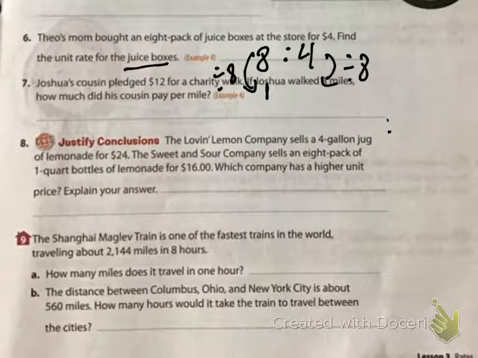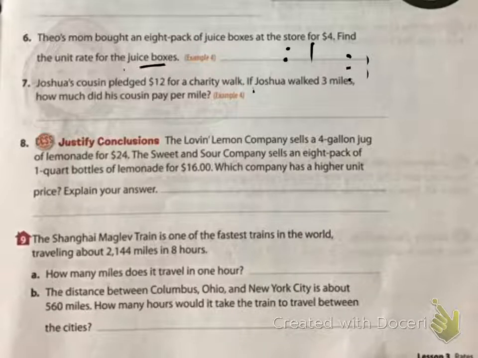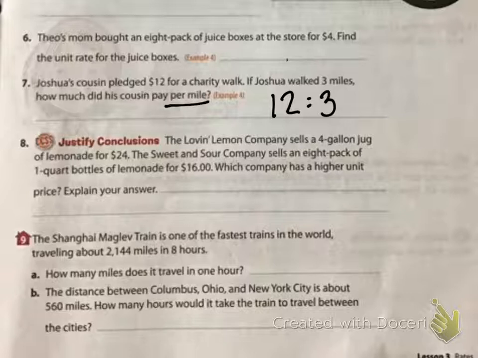Exactly, you guys. So, Joshua's cousin pledged $12 for a charity walk. If Joshua walked 3 miles, how much did his cousin pay? So he paid $12. Joshua walked 3 miles. How much did he pay per mile? The 3 is the mile, so we want the 1 underneath. We divide by 3. What's 12 divided by 3? 4. So he paid $4 a mile.